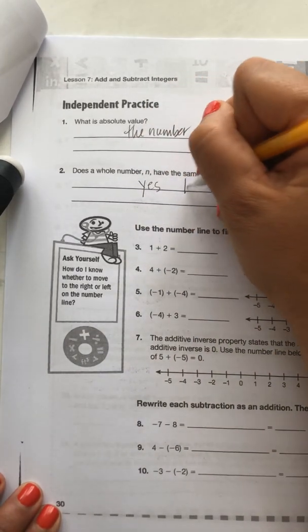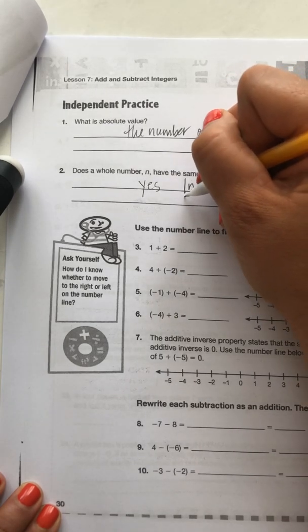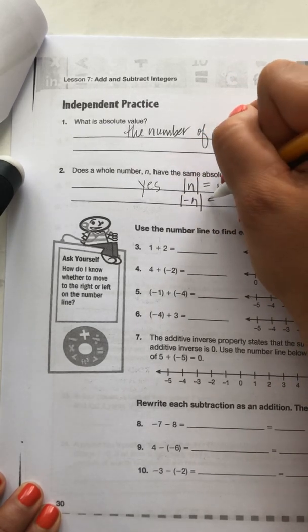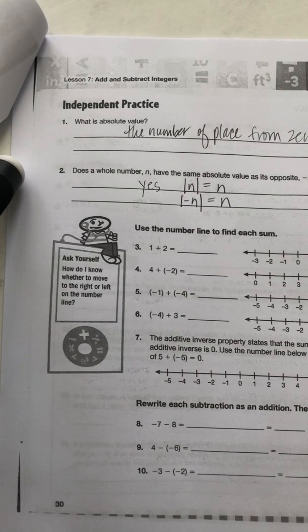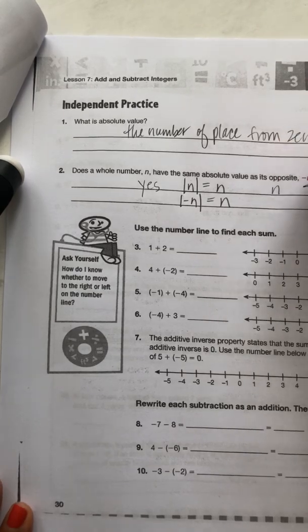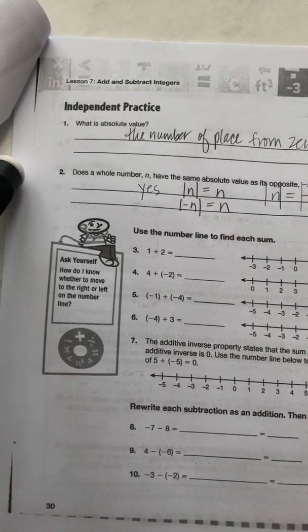The absolute value of n equals n, and the absolute value of -n equals n, because it's just the same number of places from the zero, whether it's on the left side of the zero or on the right side. It's the same absolute value. Now, n does not equal negative n, but the absolute value does, because it's the same places away.